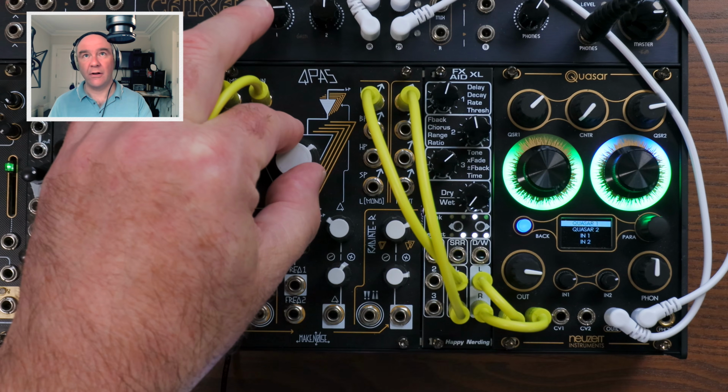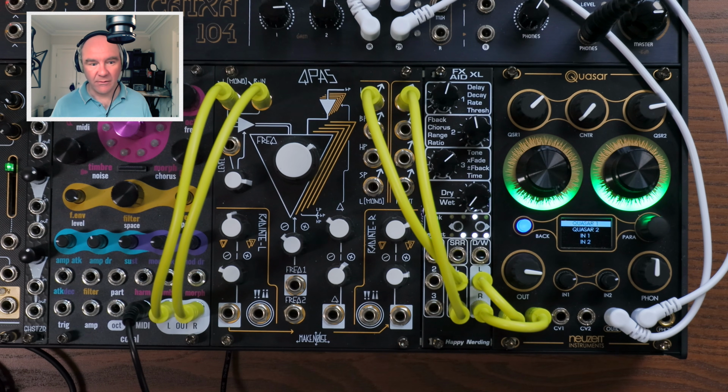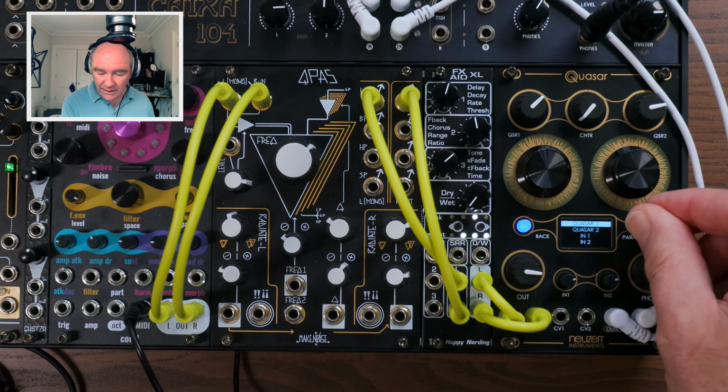Bit of filtering there, but other than that, we don't need to pay too much attention. We're not looking at QPass today. Let's go in and adjust Quasar 1.